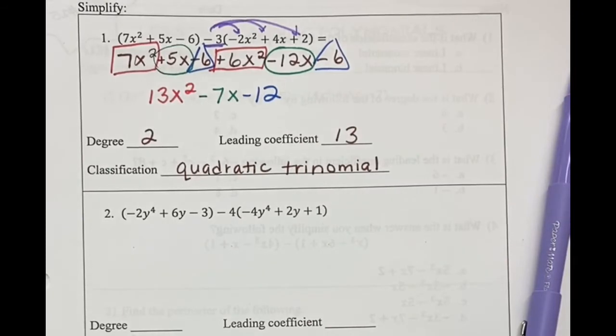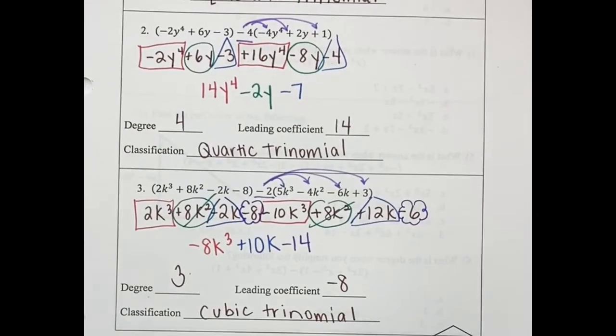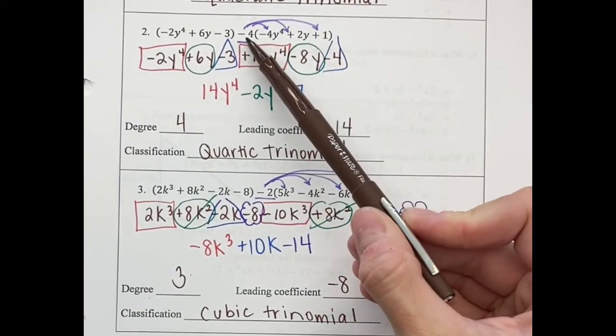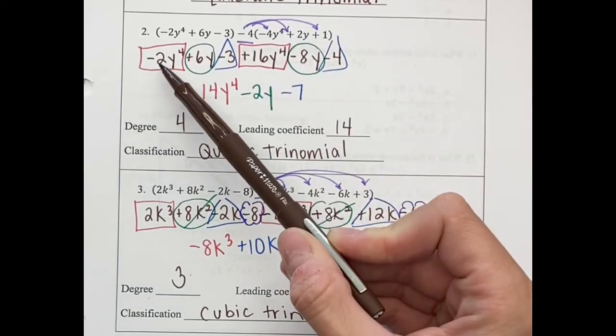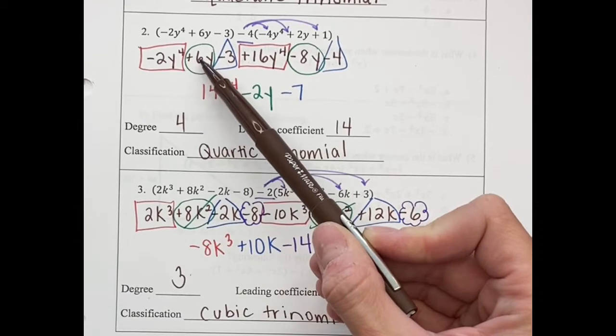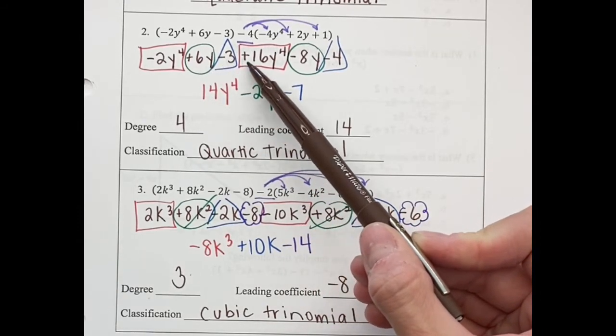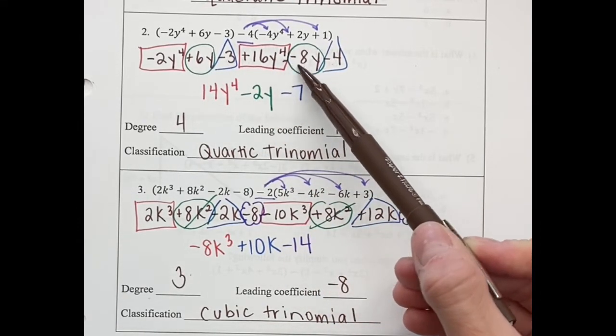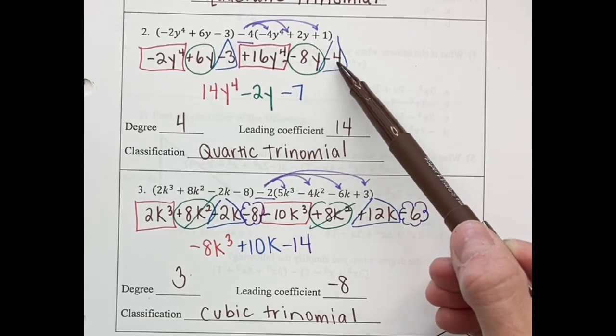So now I'd like you to take a second, pause this video, and try examples 2 and 3 on your own. So if we take a look at question number 2, we need to distribute the negative 4 out. And when I do that, I end up with negative 2y to the 4th plus 6y minus 3 plus 16y to the 4th minus 8y minus 4.